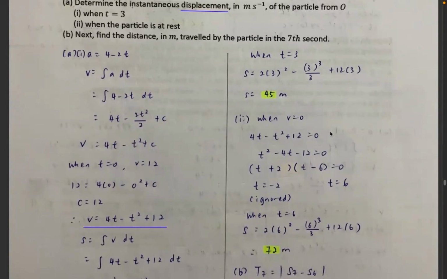And then I rearrange the equation to become general form. So I bring all the terms to the other side. We have t squared minus 4t plus 12 equals to 0. Then we do factorization and we will have two answers for t. t equals to 6 and t equals to negative 2. And time cannot be negative. That's why we ignore t equals to negative 2.